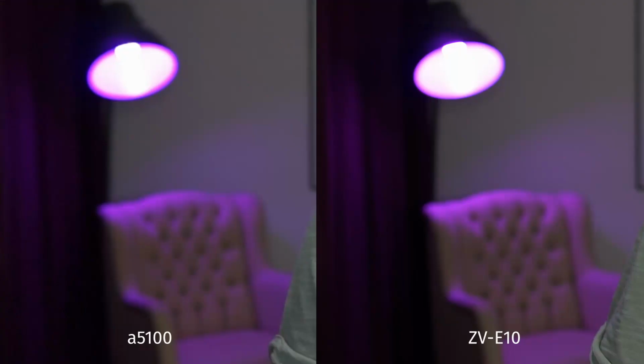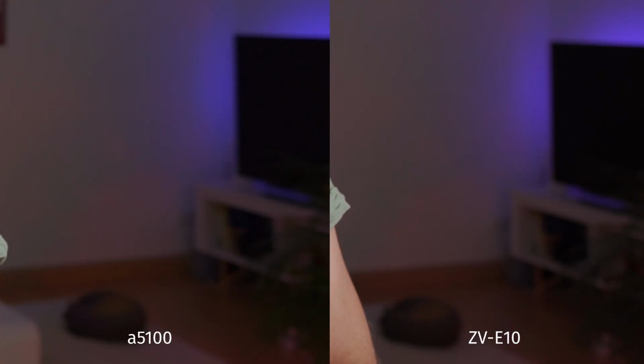And before I show you a full comparison, let's have a look at some of the details here in the video. So let's have a look at the bottom left area of the image first. I hope you can see this with the YouTube compression, but the a5100 has slightly more noise and is falling apart a little bit in the darker areas. Also, the highlight roll-off is a bit harsh on the a5100 compared to the ZV-E10 if you look directly into the light. The ZV-E10 also retains a bit more detail in the overall image. The same holds true if we look at the bottom right corner. The a5100 is a little more blotchy and noisy, while the ZV-E10 creates a slightly cleaner image.